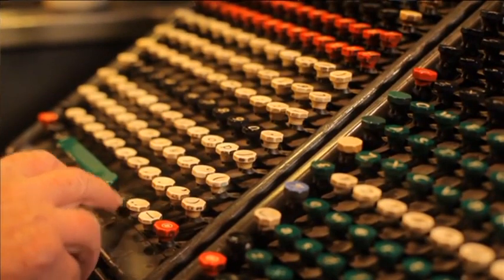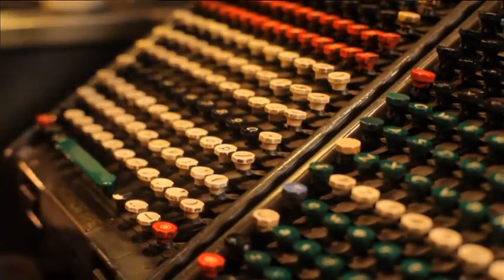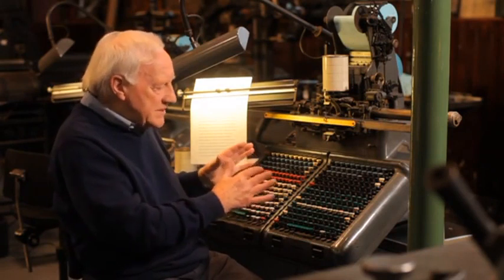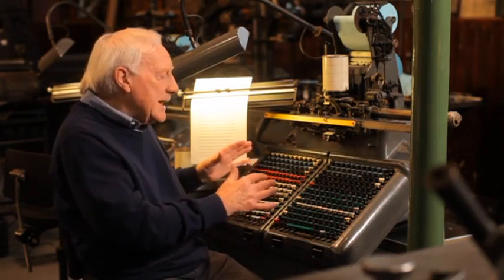The original machines were quite limited. I think there was only one set of characters, one alphabet or two alphabets at that time. That improved over the years.